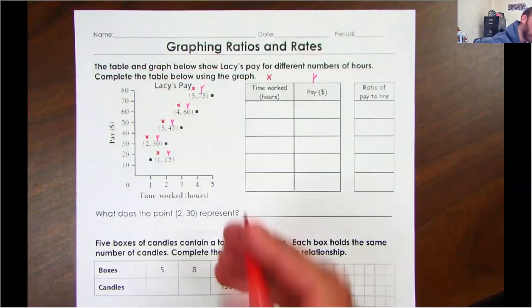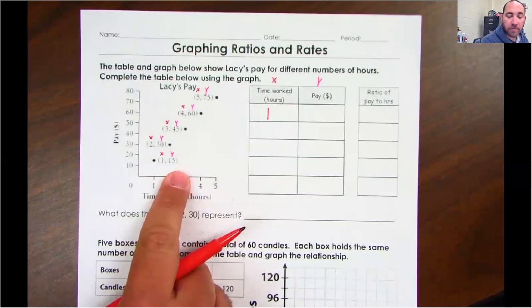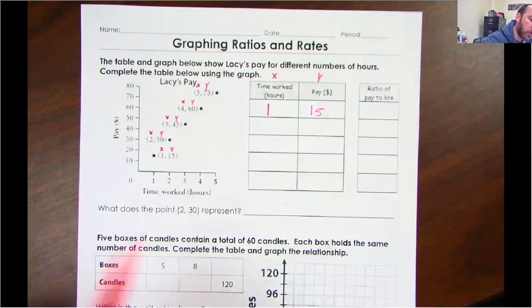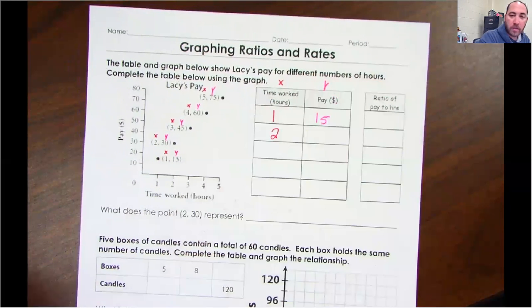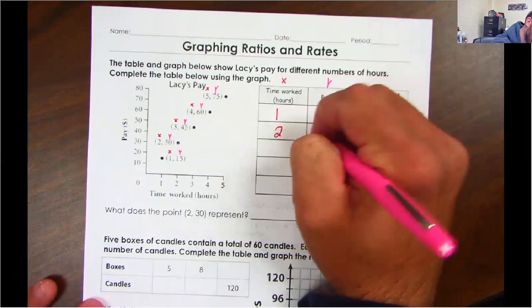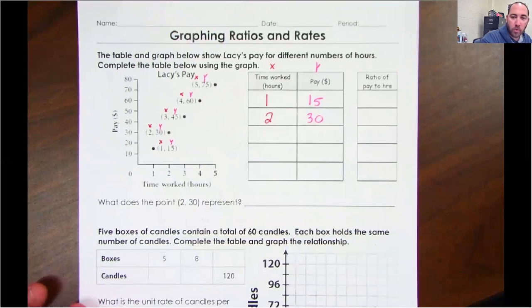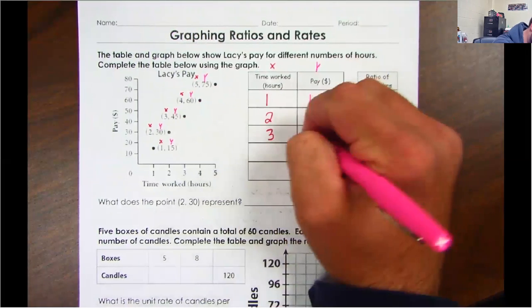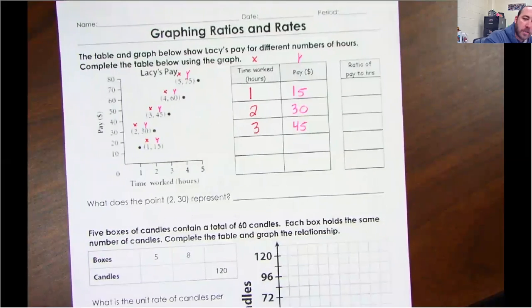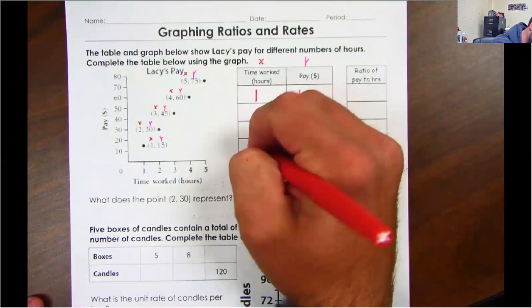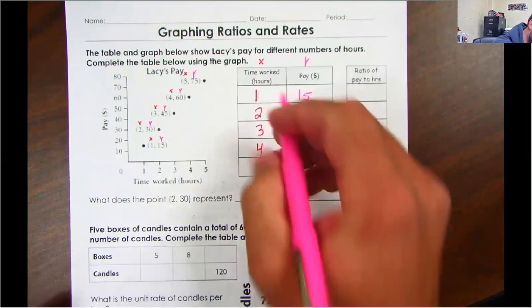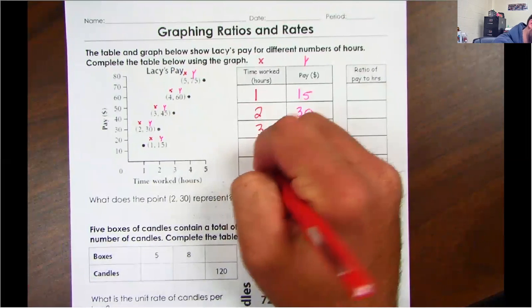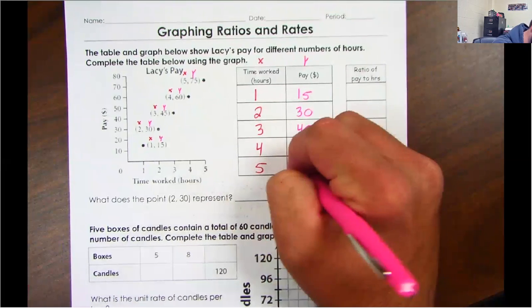So if you worked for 1 hour, you made $15. If you worked for 2 hours, you made $30. If you worked for 3 hours, you made $45. If you worked for 4 hours, you made $60. And if you worked for 5 hours, you made $75.